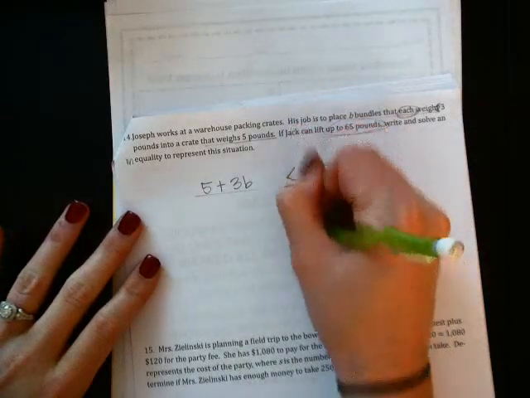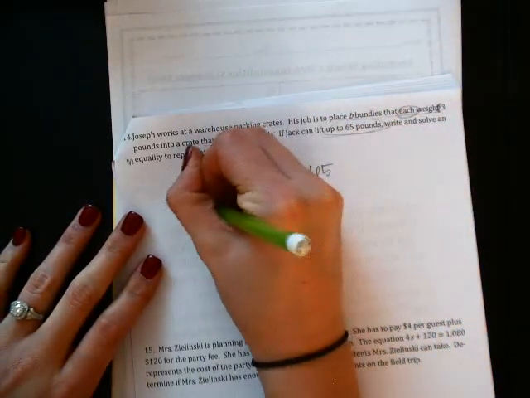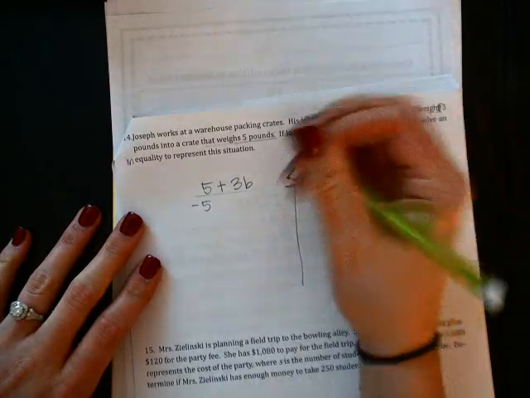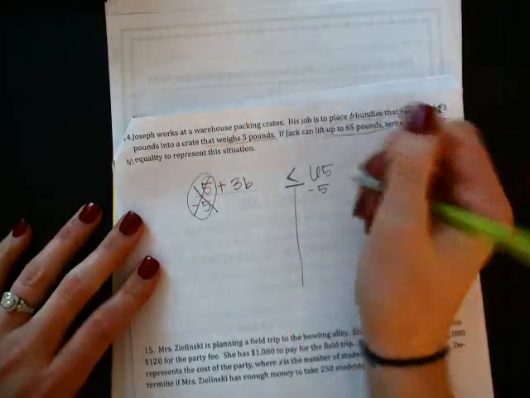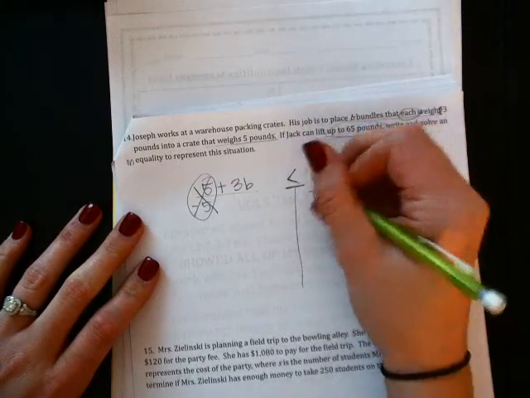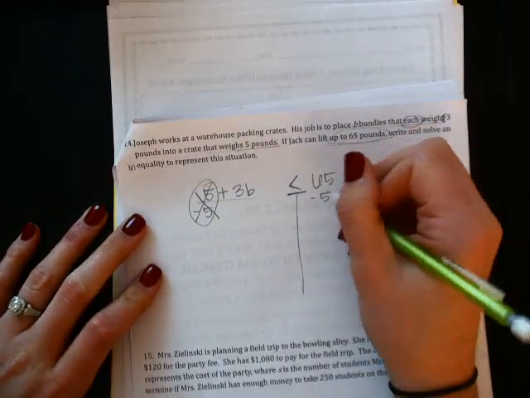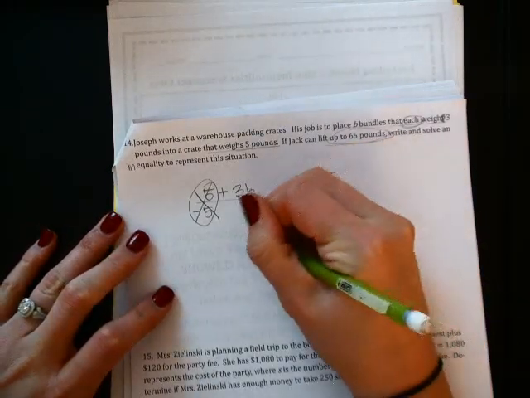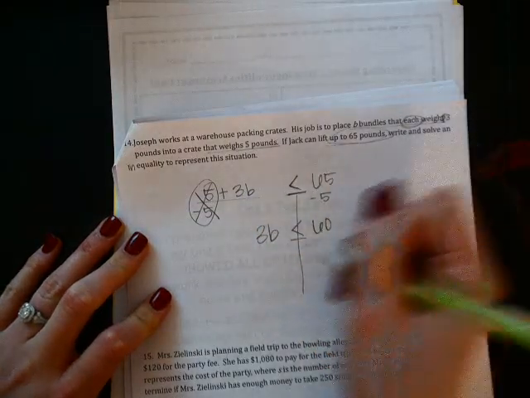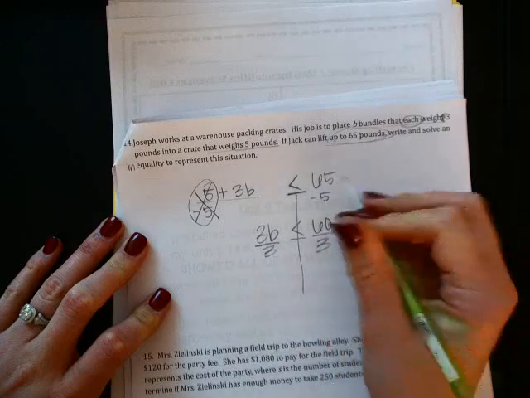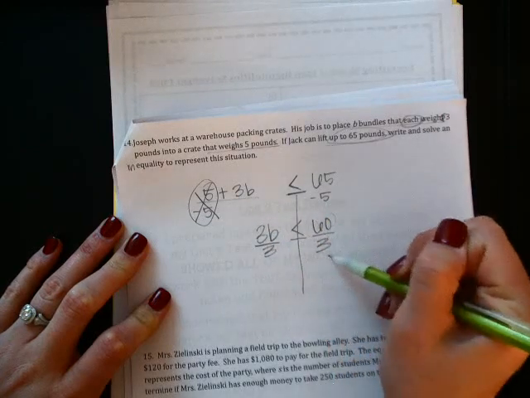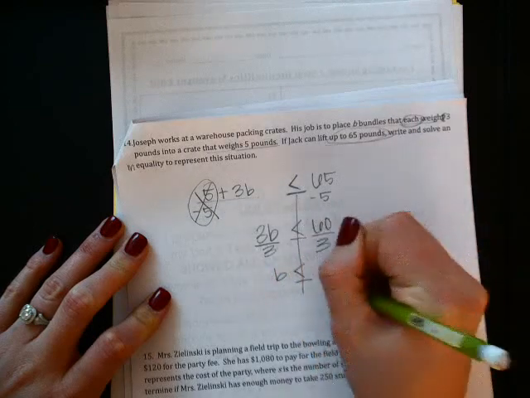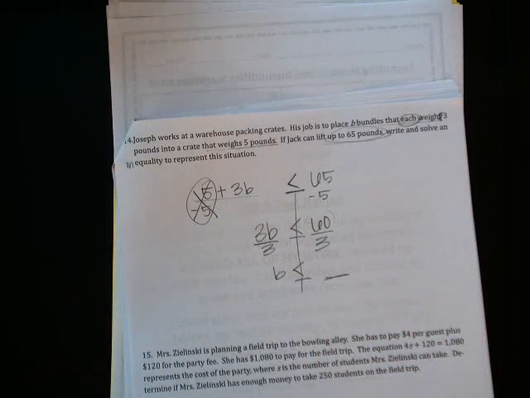Okay, so when you go to solve this, it makes sense that the first thing you're going to do is subtract 5 from both sides. 5 minus 5 is 0. But what you're doing is saying, okay, if he can only lift 65 pounds, I know that 5 of those pounds are going to come from the crate. So he's left with 60 pounds that he can lift of the bundles. Well, if each bundle weighs 3 pounds, I'm going to divide by 3 on both sides, divide the 60 pounds by 3 pounds to figure out how many bundles he can lift. Okay? So when you think through it, having a word problem that goes with an equation helps, because it helps you understand the steps that you're doing.